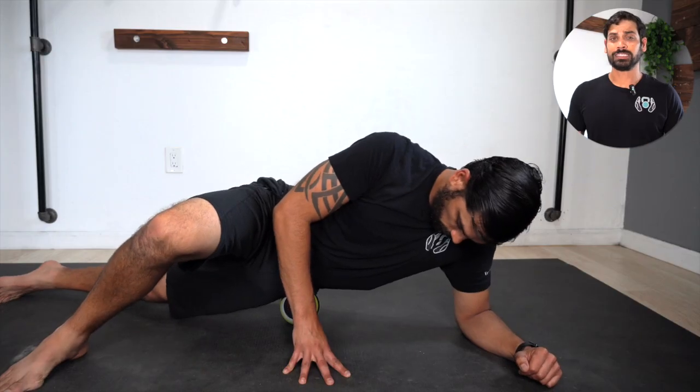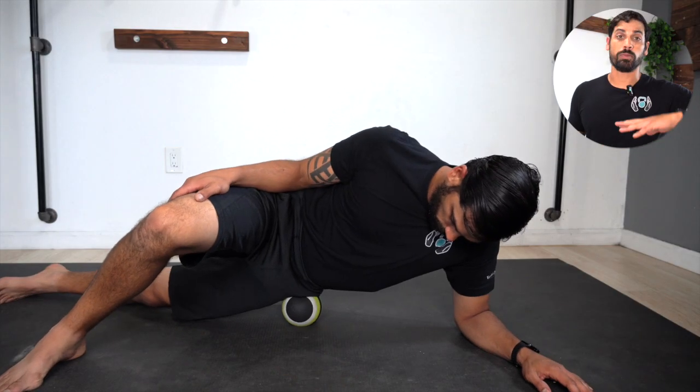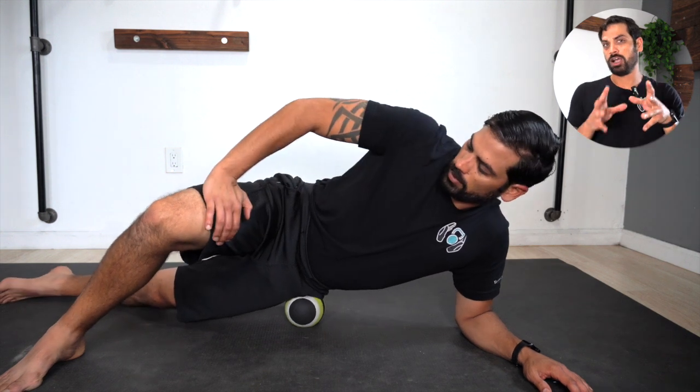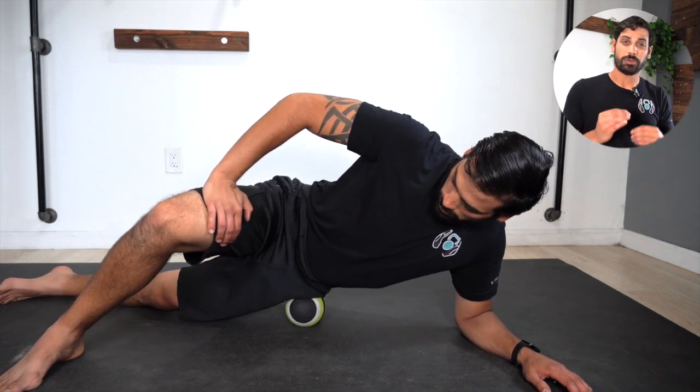Now, after your 30 seconds, go ahead and do some micro movements by just going back and forth and side to side on that one little muscle in order to help loosen it up.